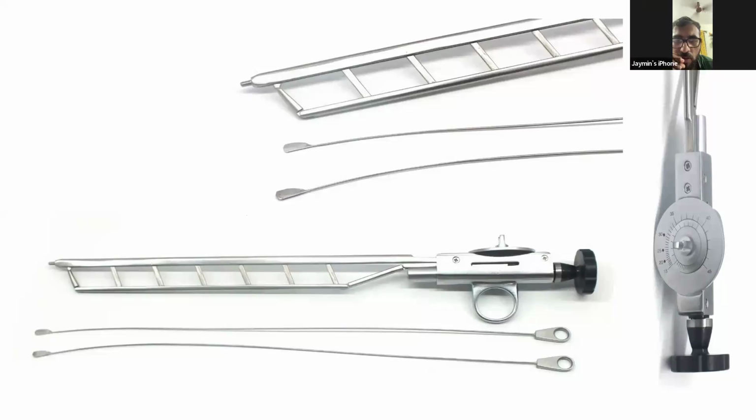If you are talking about the tip, it is available. We have got one where only the tip is a little curved to negotiate the curve. Yes, sir, someone is using it.